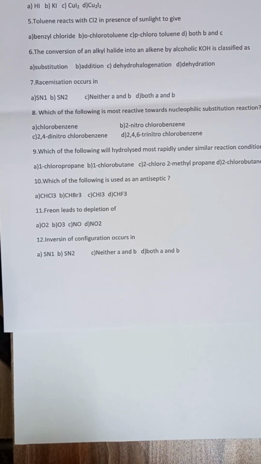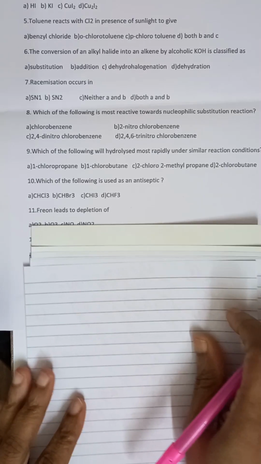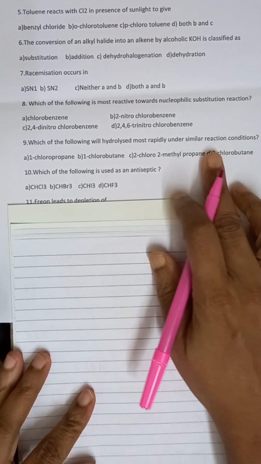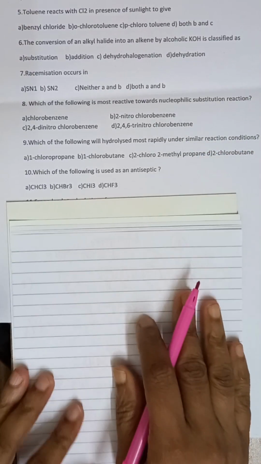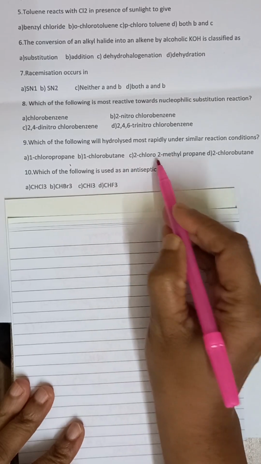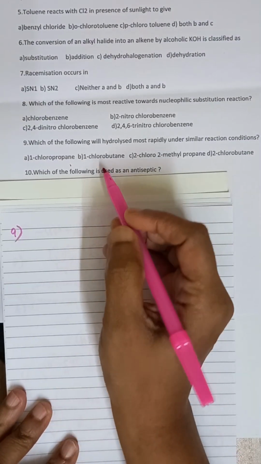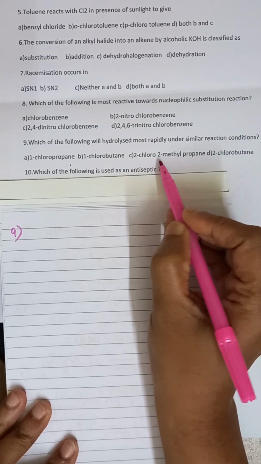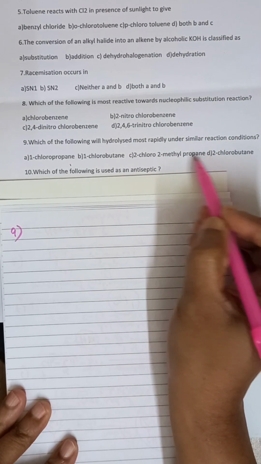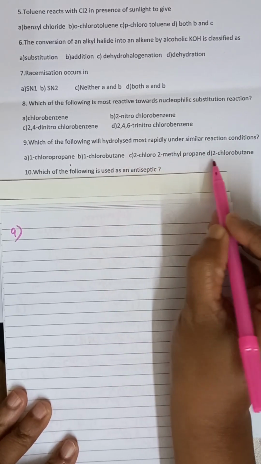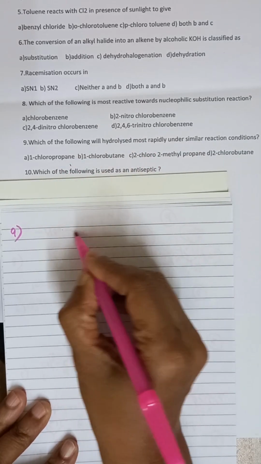Now let's see the 9th question. Which of the following will be hydrolyzed most rapidly under similar reaction conditions? 1-chloropropane, 1-chlorobutane, 2-chloro-2-methylpropane, 2-chlorobutane. For the 9th question, we need to check the type of carbocation formation in the compounds.